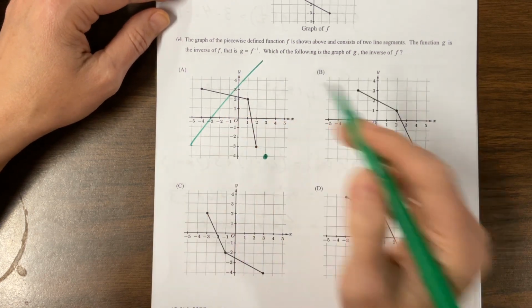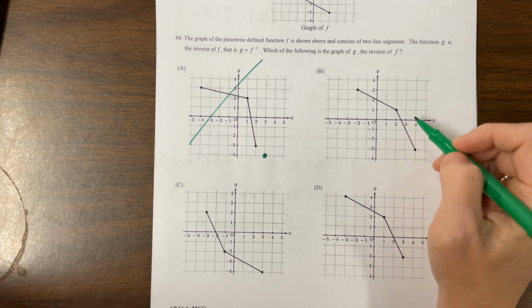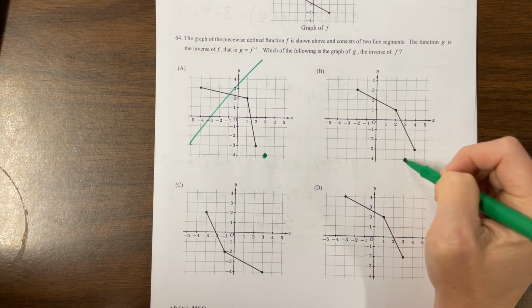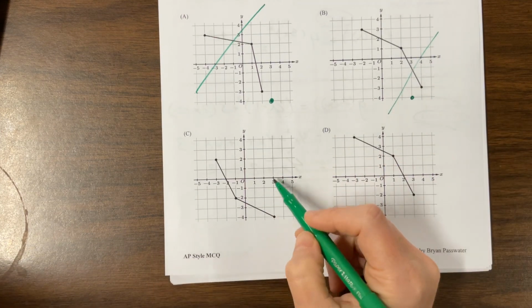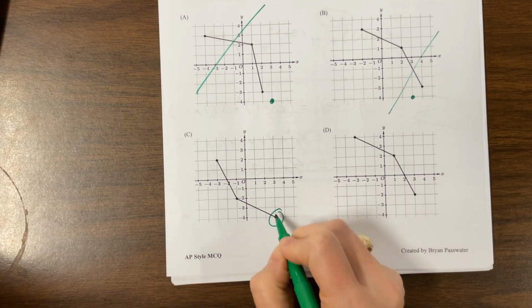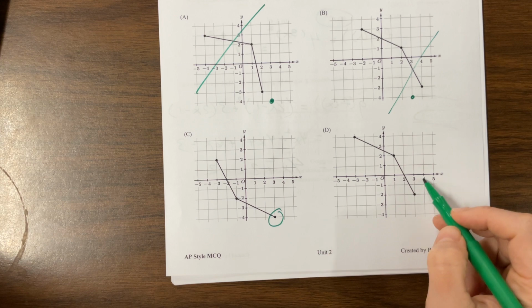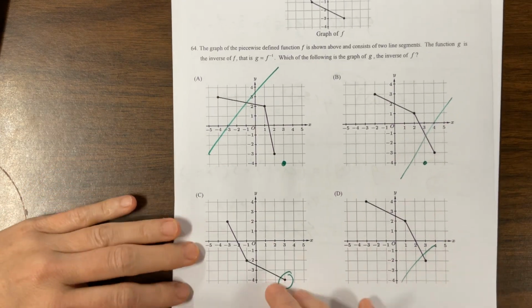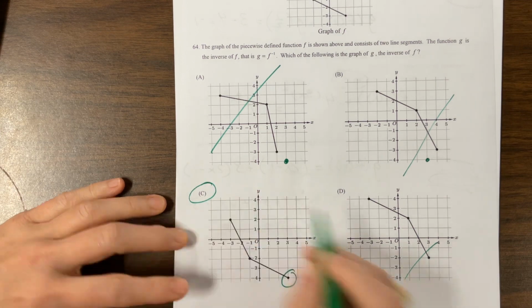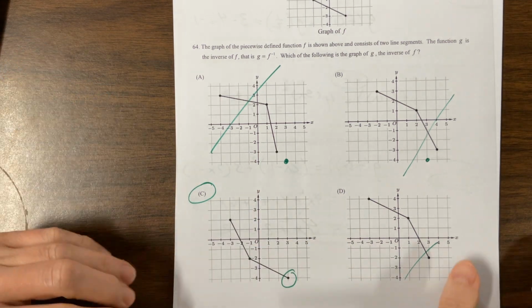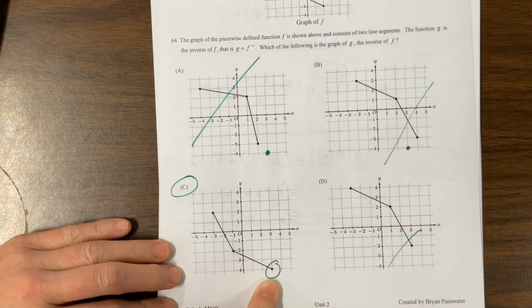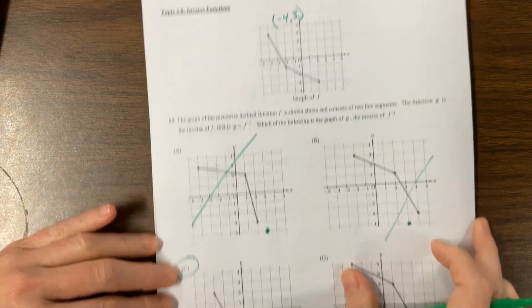That means this one's no good. 3, negative 4. That's no good. 3, negative 4. Okay, that's encouraging. 3, negative 4. That's not there. Let's double check that we have other things that are correct. So I think this has to be our answer. Now this is where I'm not a nice person. I would have made more than one graph have this 3, negative 4, so you can't just use that.